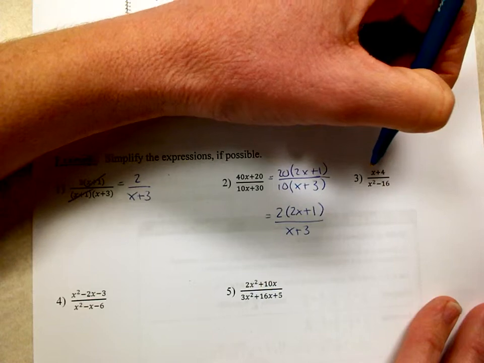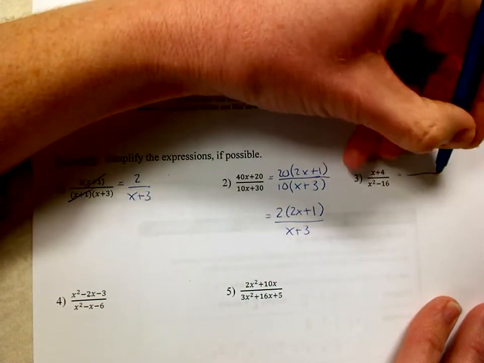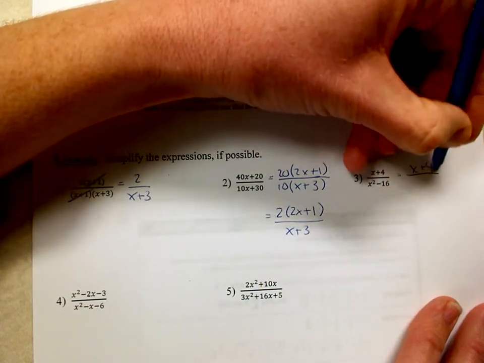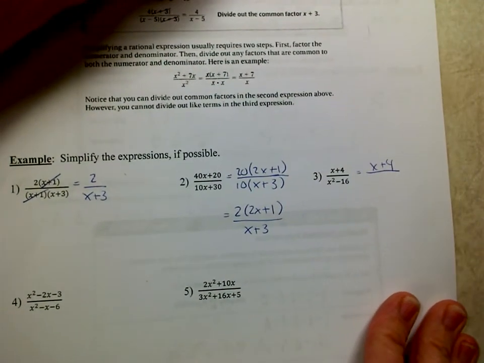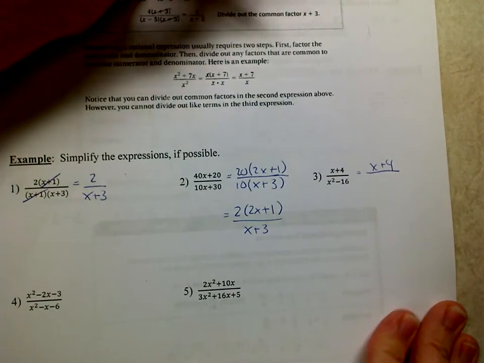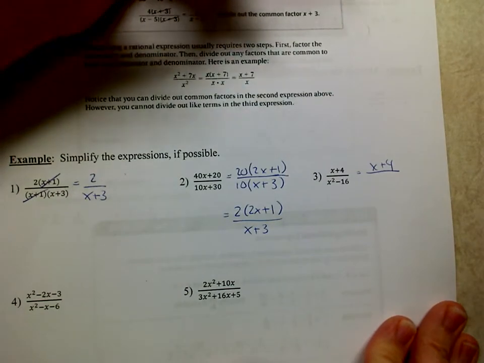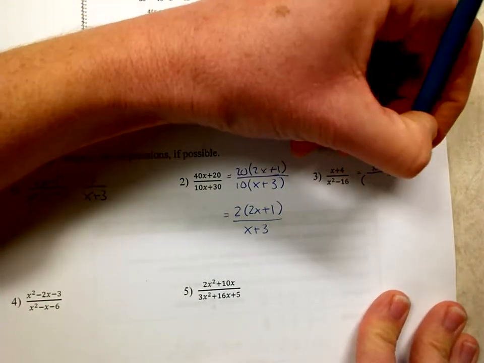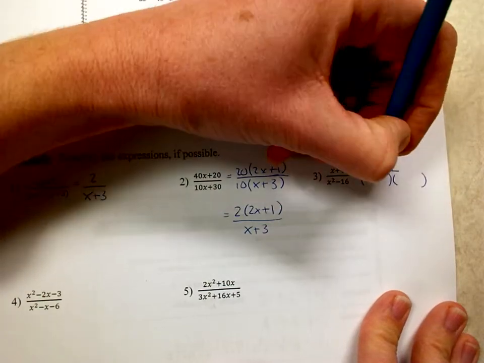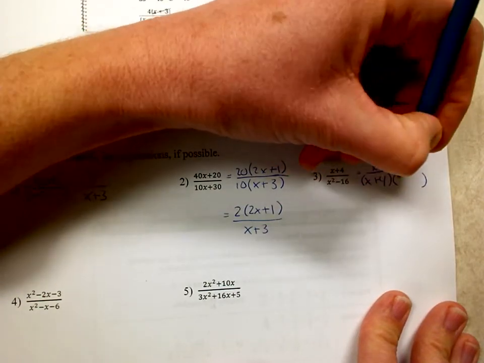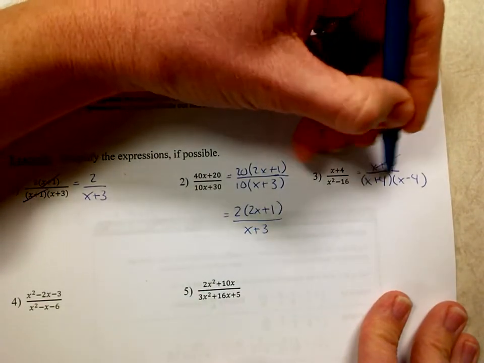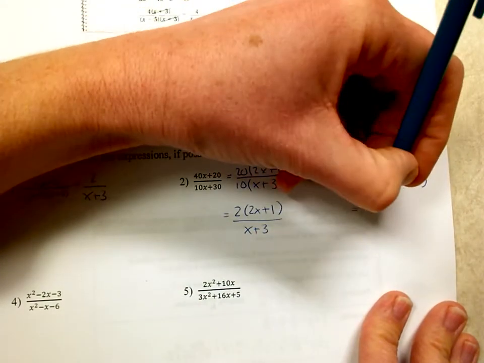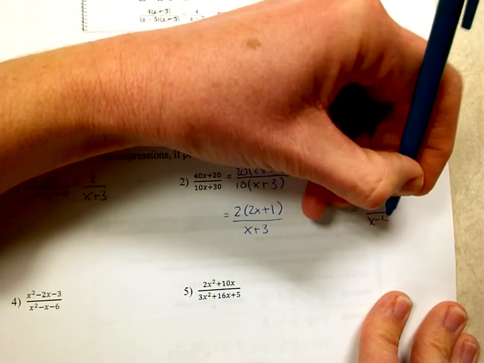If you look at example number 3, the top is simplified. There's nothing I can do. There is no GCF. I cannot factor x plus 4, so it will just stay like that. But now the bottom, if you remember from chapter 4 and 5, x squared minus 16 is the difference of two perfect squares, which I can quickly factor down into x plus 4 and x minus 4. Now I have a common factor that I can reduce out, and our final answer is 1 over x minus 4.